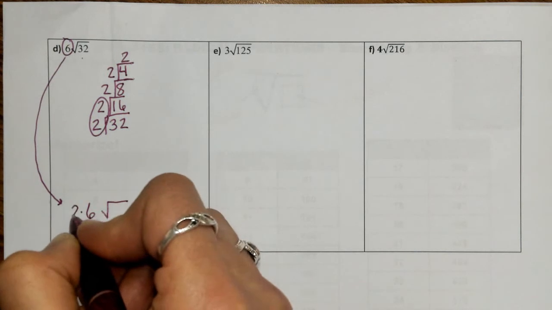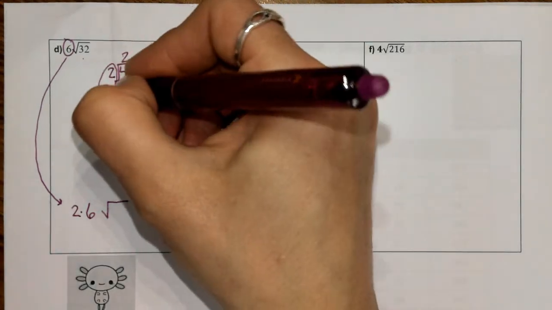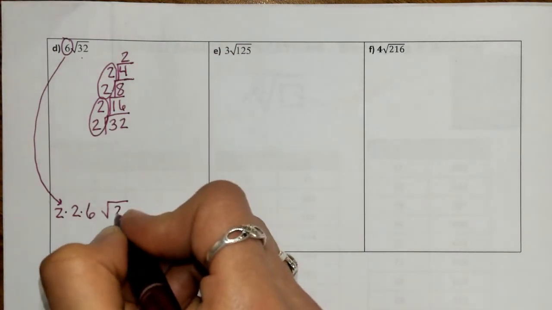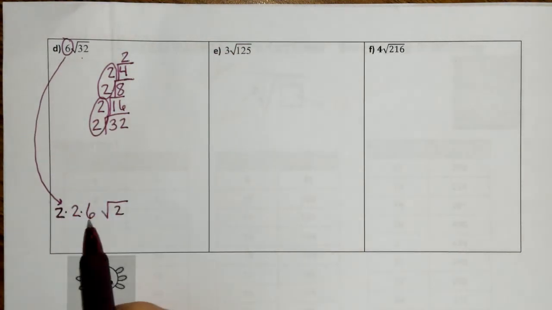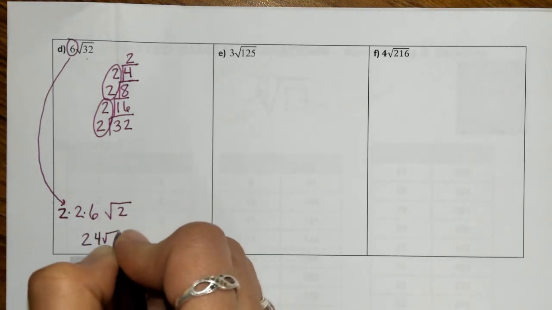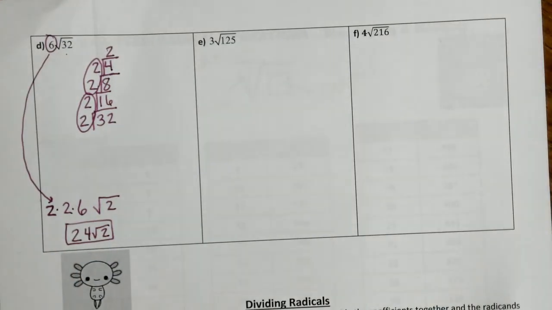Here's another one. Going to go outside and chill. Here's another partnership. They're going to go outside and chill. And then that one lonely 2 goes inside all by himself. So then you multiply the 2 times 2, you get 4. Times 6, you're going to get 24 square root of 2. And again, you can go into your calculator and you can double check.